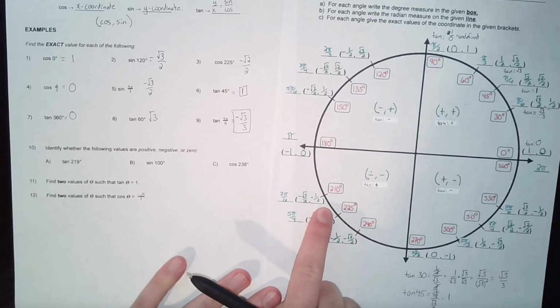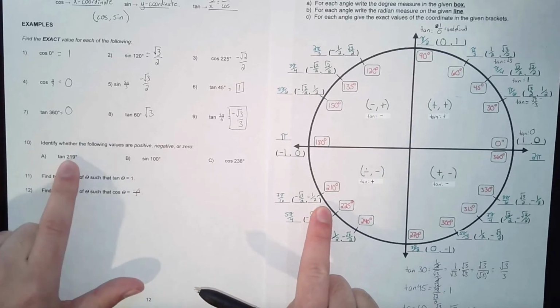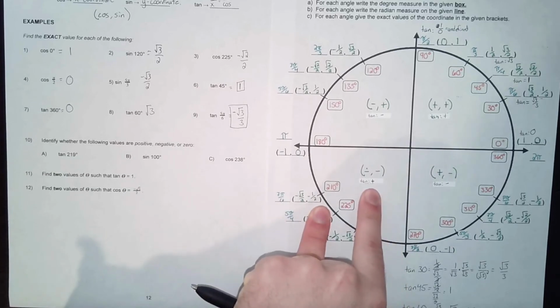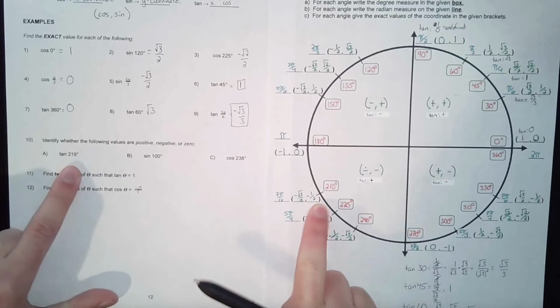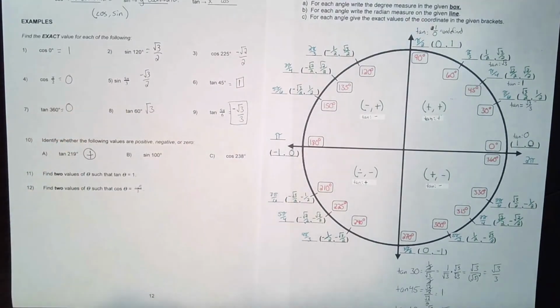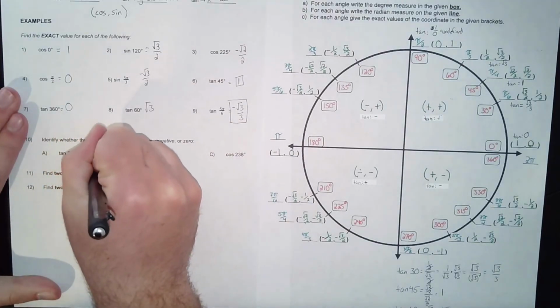So if I'm at a point somewhere down here in the bottom left of my circle, the question is, is the tangent value positive or negative? Well, if I look at what I labeled in the middle here, I said that tangent is positive. So I know that tangent of 219 is going to be some positive value. I don't know exactly what it is, but I do know that it's going to be positive. I should write that out: positive.